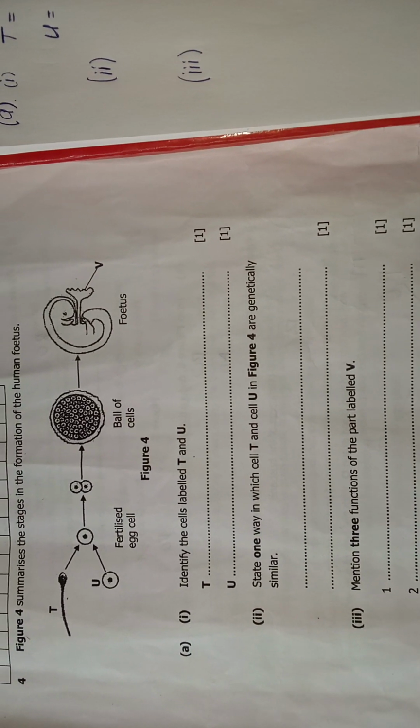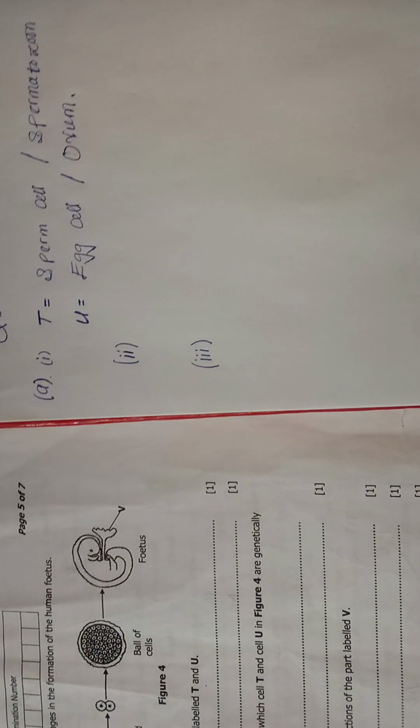Okay, we move on to Roman numeral 2. State one way in which cell T and cell U in figure 4 are genetically similar. So these named sex cells are similar in such a way that they both contain a nucleus which carries chromosomes.